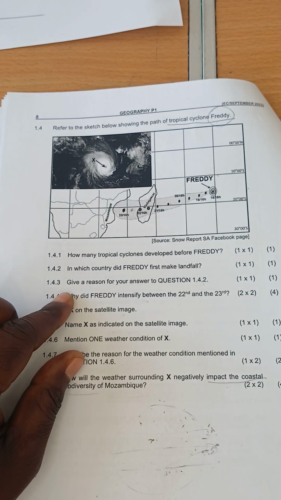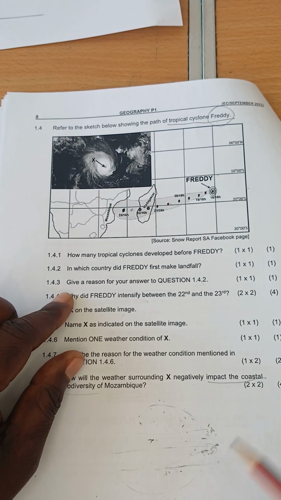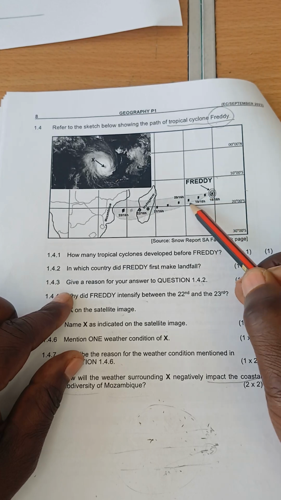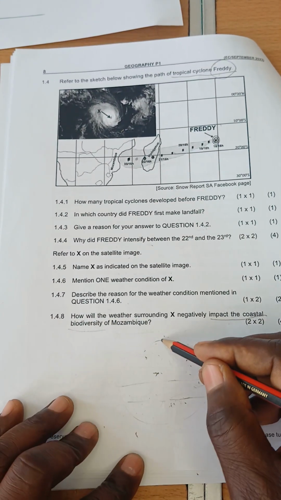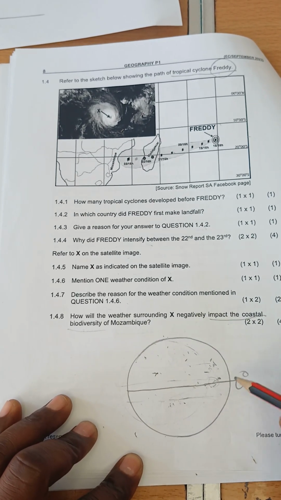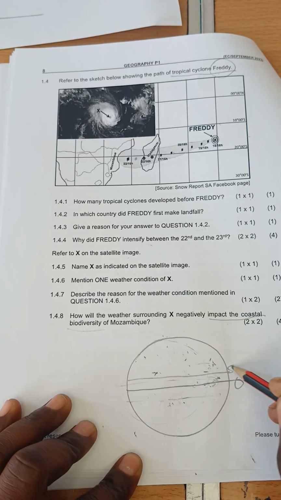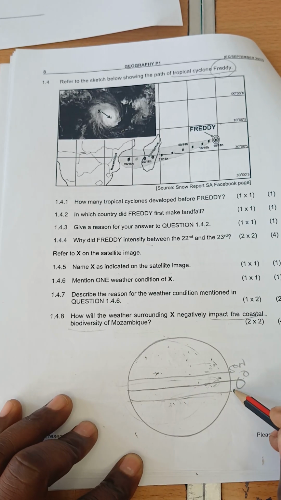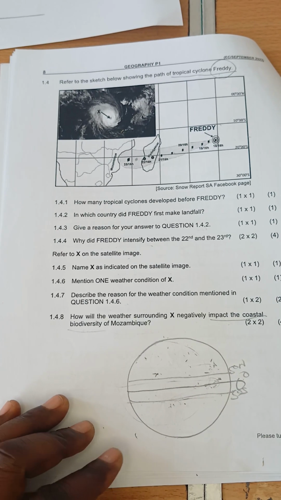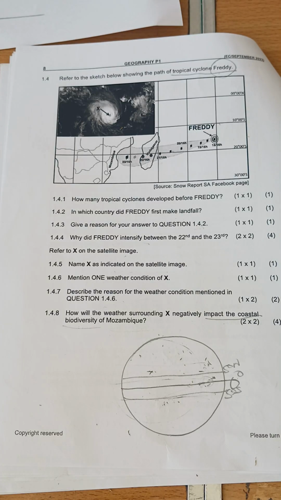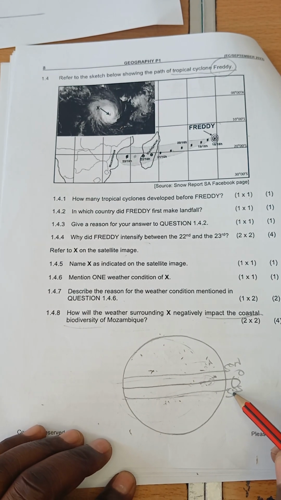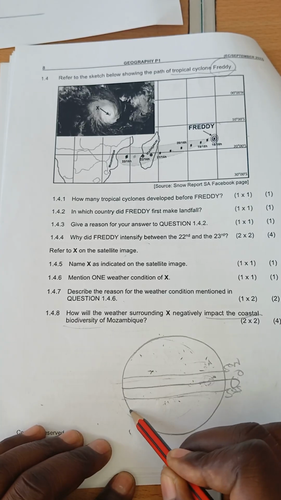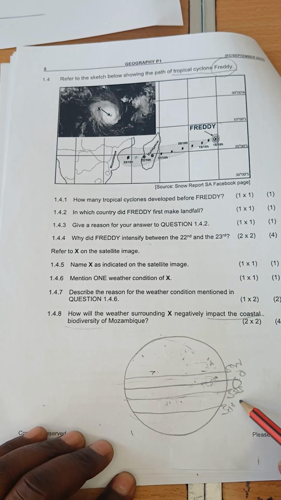1.4.3. Freddy moves in an easterly direction. You can see it is moving in an easterly direction. Okay, what do we mean by that? Let me just try to explain. Okay, so this is at 0 degrees. Usually within 0 degrees there is no Coriolis force. So for our tropical cyclone to start moving, it moves at 5 degrees south or 5 degrees north. So there I'm going to write, okay, 30 degrees south.